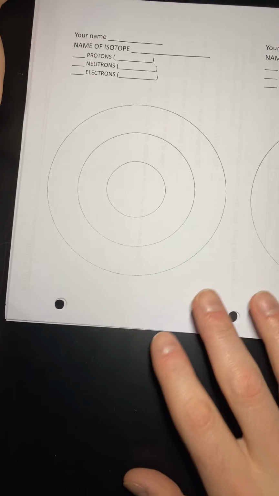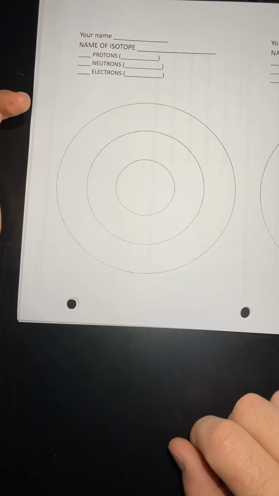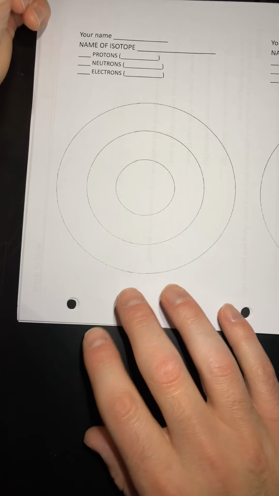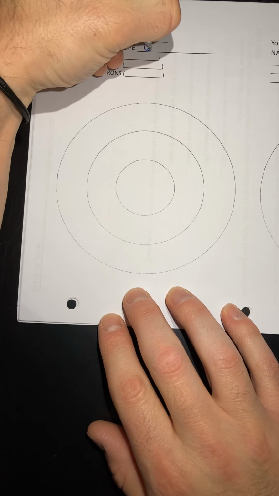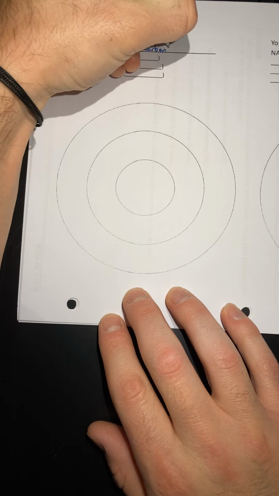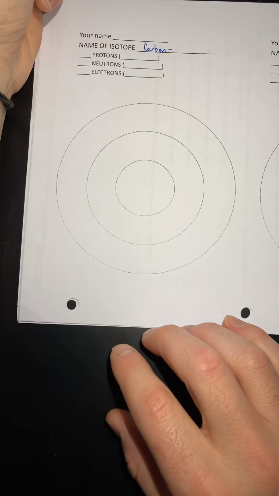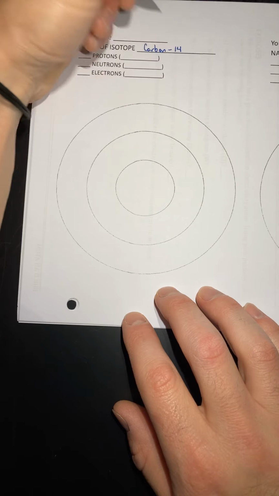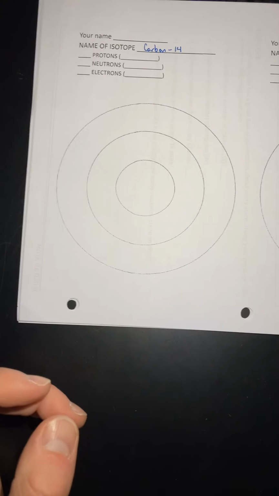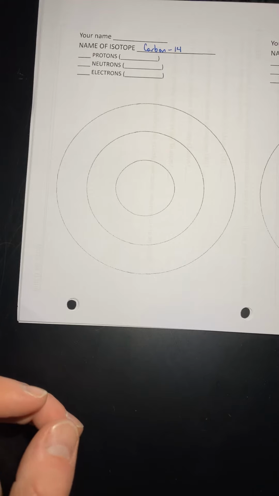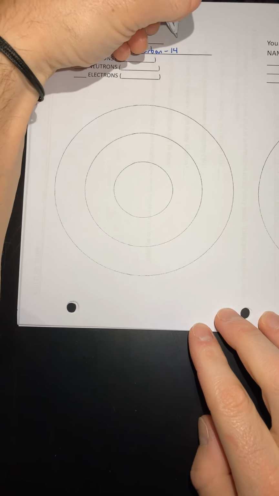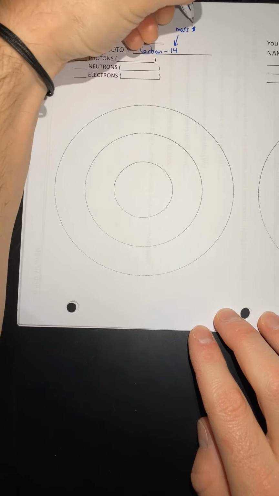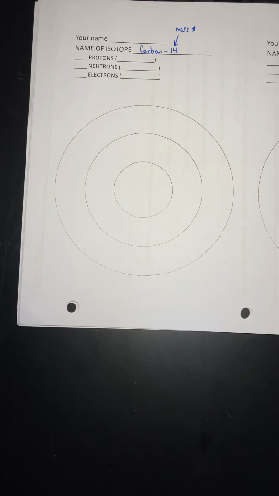So let's take a look at, well, let's go ahead and do carbon, okay? And let's say that we want to do carbon, let's say carbon 14. All right. Now, this right here is the mass number. Okay?